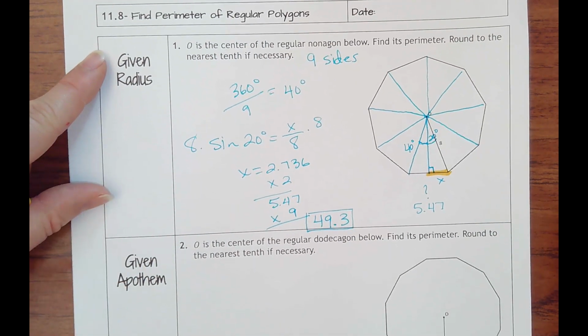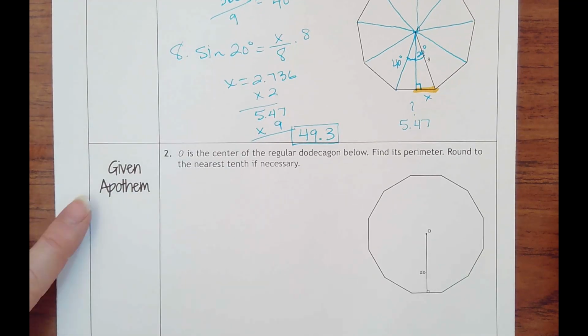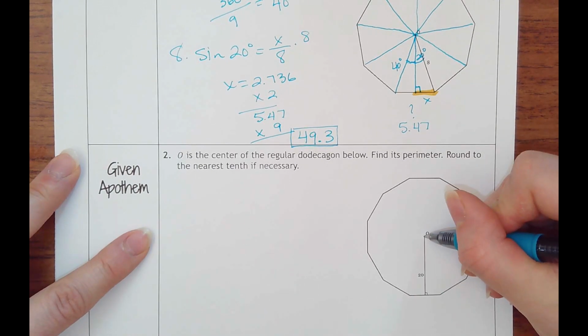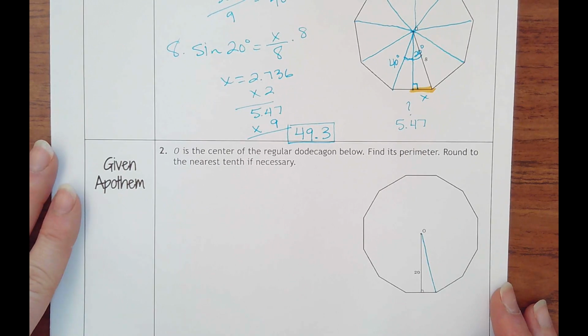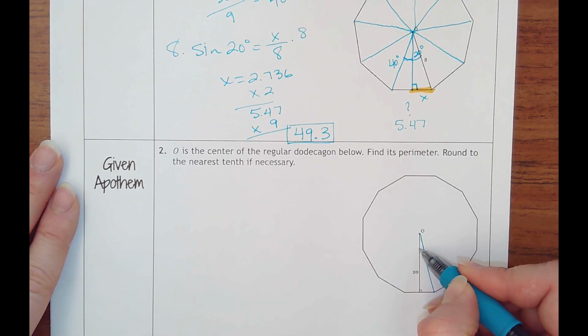Then there's this other thing that's called an apothem. An apothem is still from a center point, but then it's to the middle of this side. So it's kind of the opposite of what we had. It's like our altitude. So I'm going to go ahead and create a right triangle here. And then we're going to do the same thing of figuring out what this degree would be.